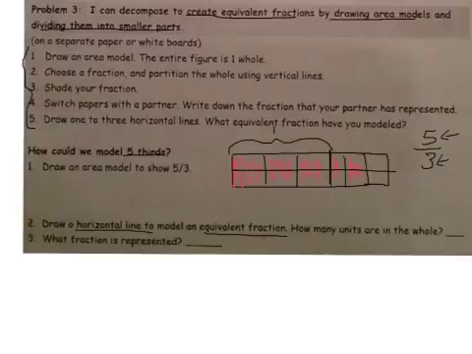How many units are in the whole? So I'm looking right here, and I'm looking at the whole. So from my whole, how many are in my whole? 1, 2, 3, 4, 5, 6. That's right, there are 6 parts in my whole.